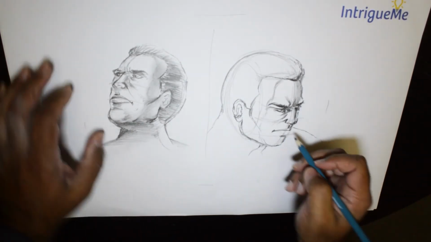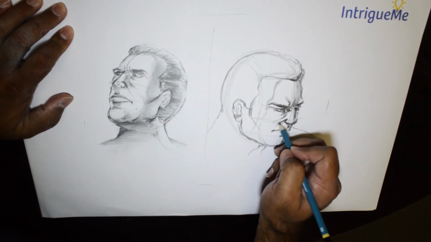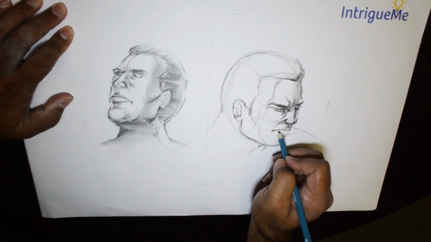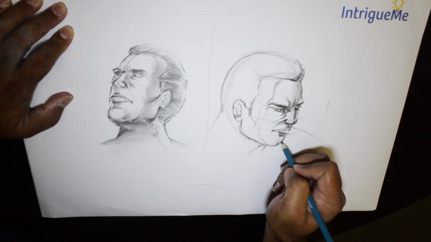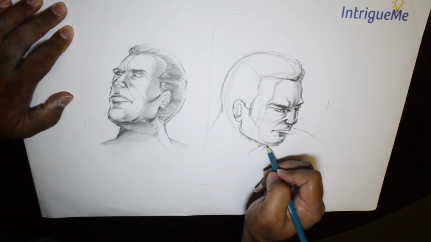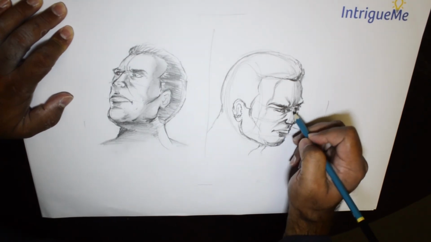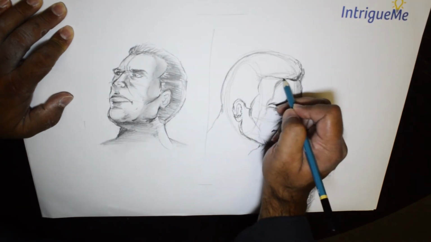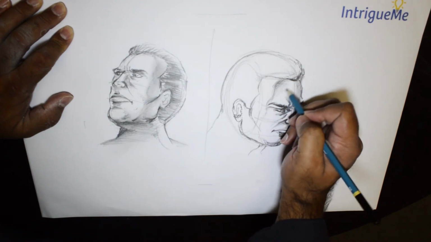Around here some shadow will be cast, most definitely, if the light source is coming from there. If he has this line down the nose, it'll be like that. And then under his chin, it will most certainly be darker here. And then, of course, going inward and putting in that little shadow.